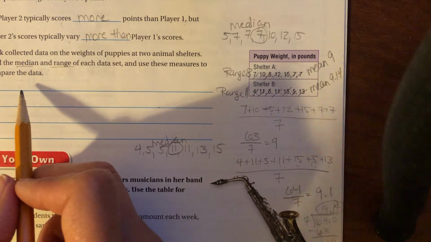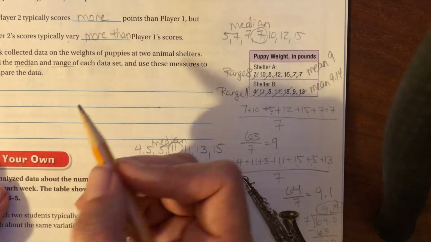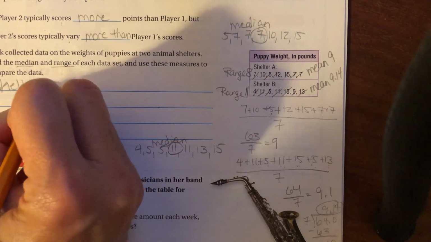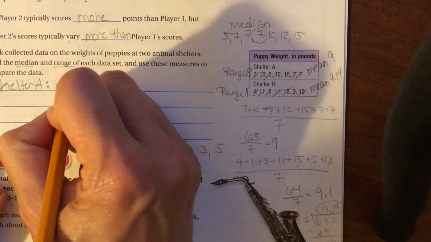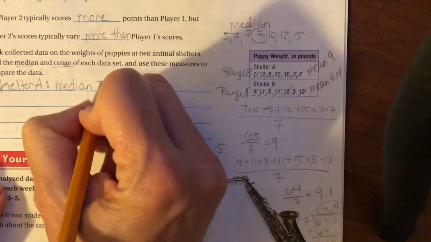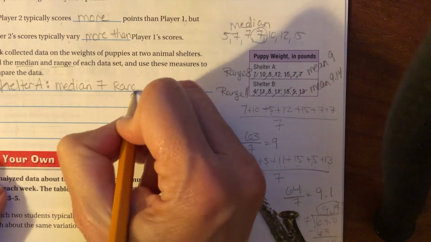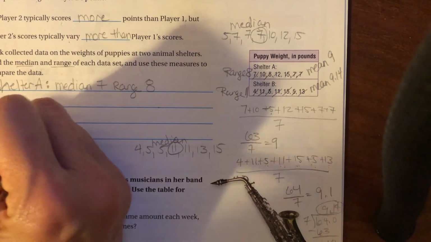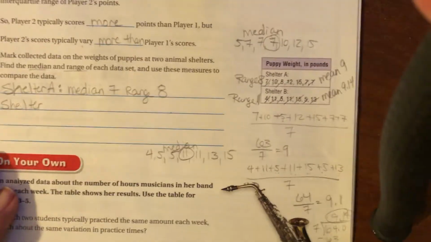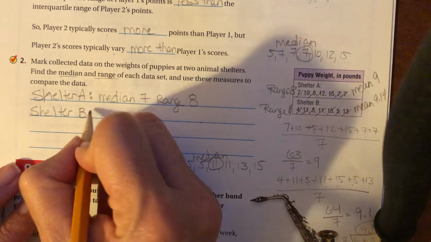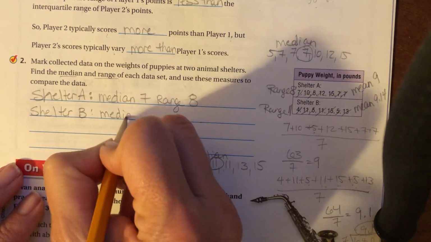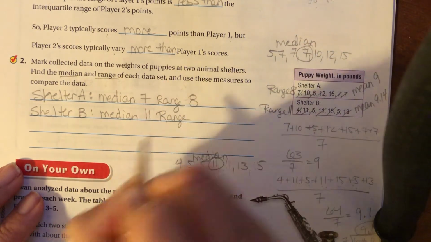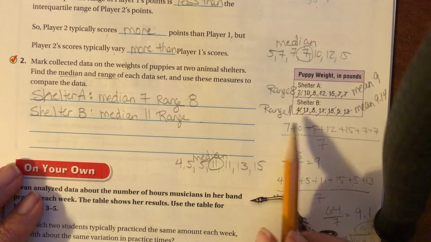And use these measures to compare the data. All right, so shelter A. Median 7, range 8. Those are very similar numbers, aren't they? Shelter B, median 11, range 11.